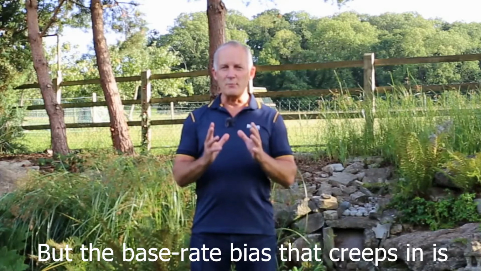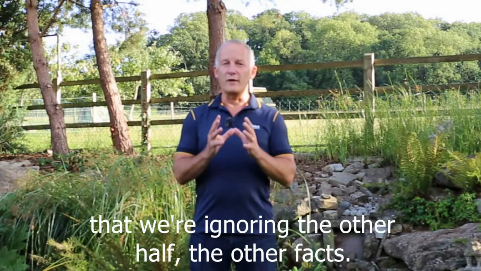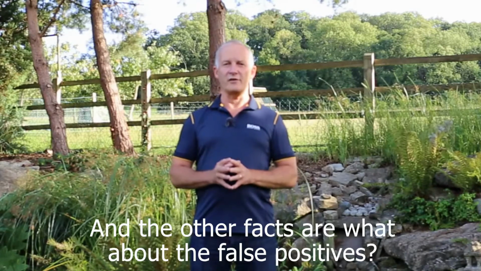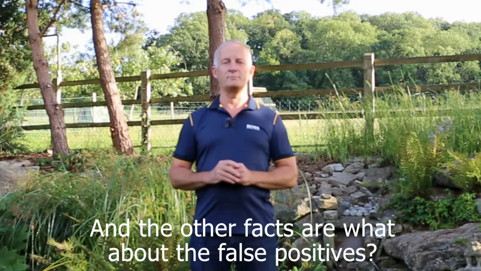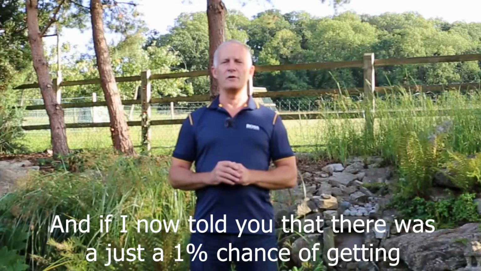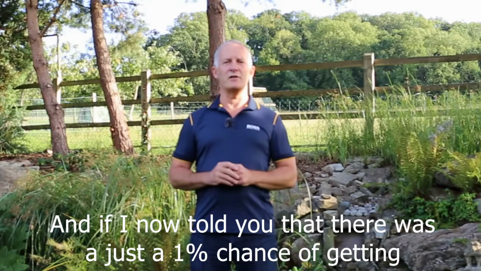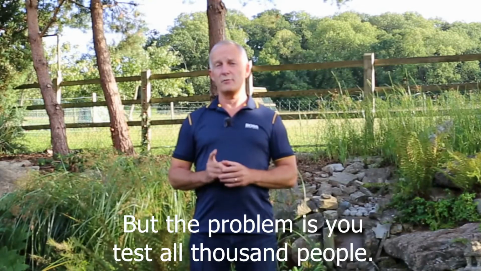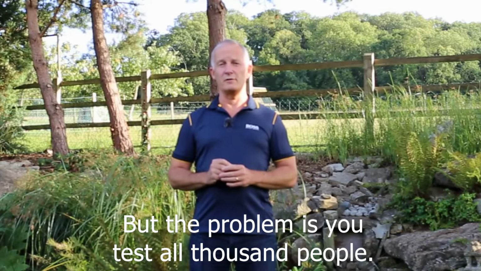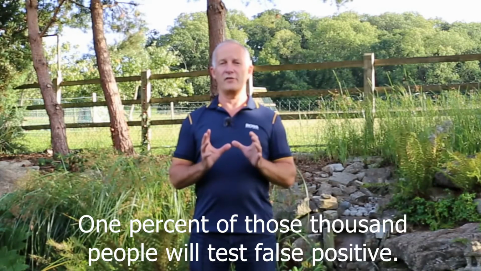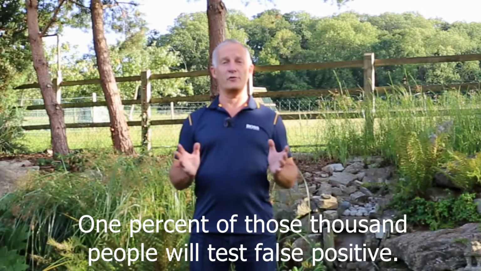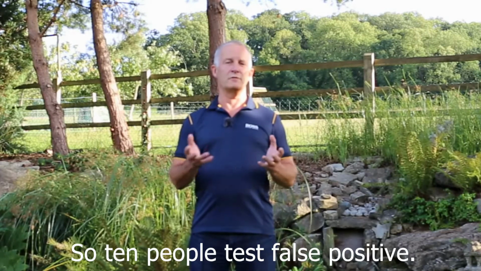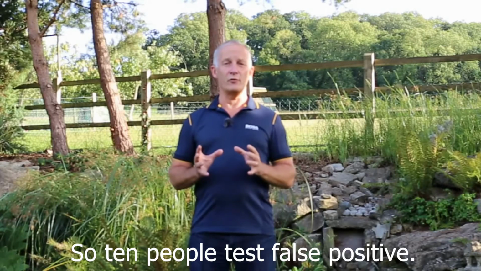But the base rate bias that creeps in is that we're ignoring the other half, the other facts. And the other facts are, what about the false positives? And if I now told you that there was just a 1% chance of getting a false positive, sounds pretty good actually, doesn't it? But the problem is you test all 1,000 people. 1% of those 1,000 people will test false positive. 1% of 1,000 is 10. So 10 people test false positive.